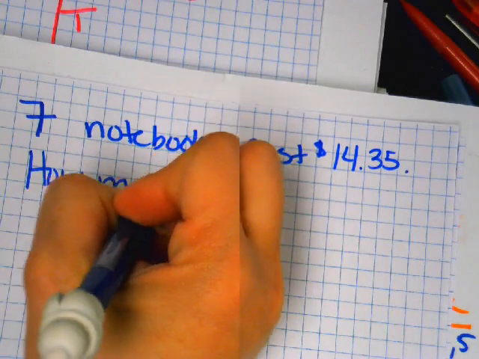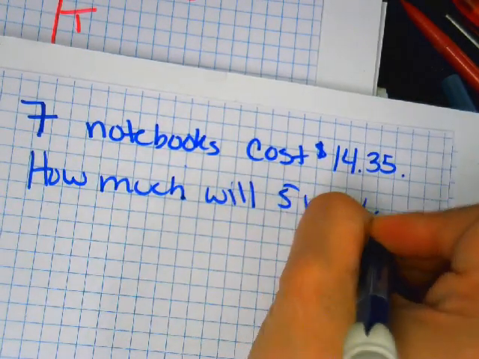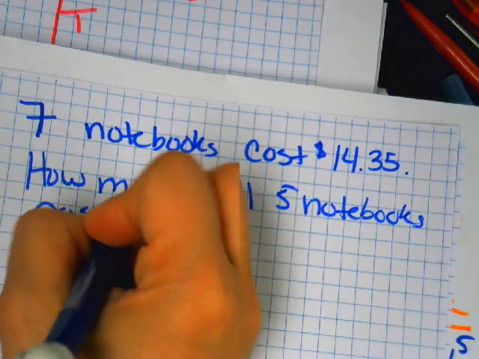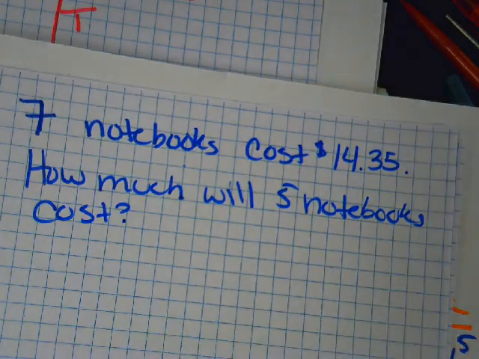How much will 5 notebooks cost? Okay, so I'm not asking you for 1 notebook. That's what the packet did.